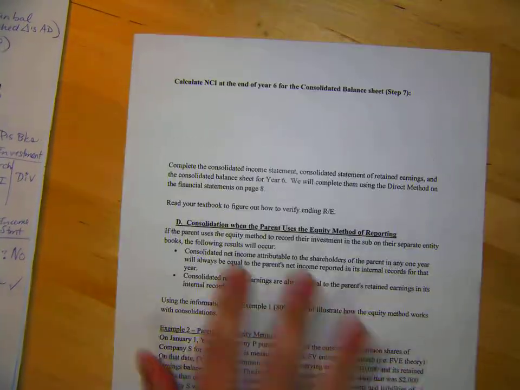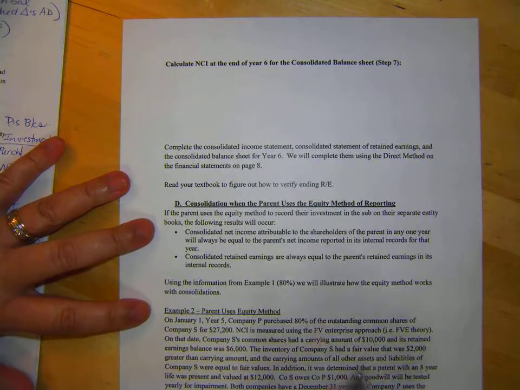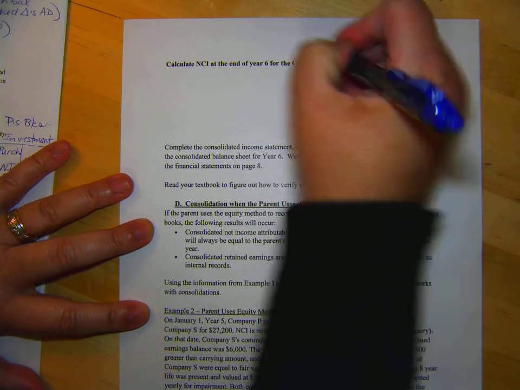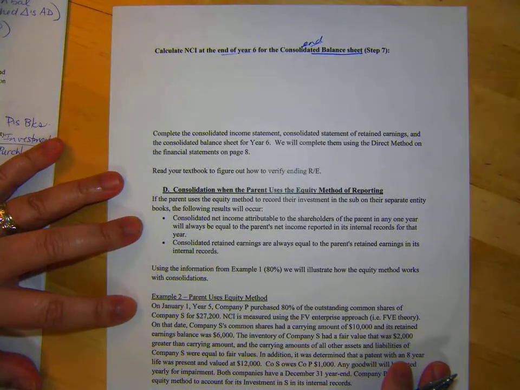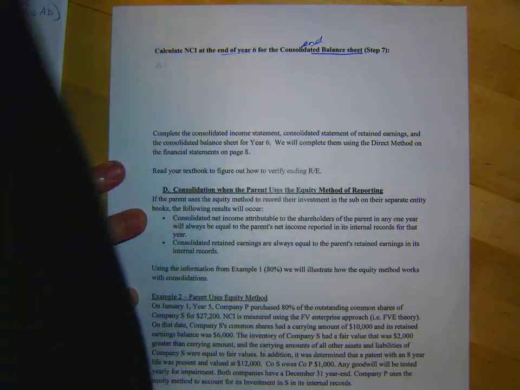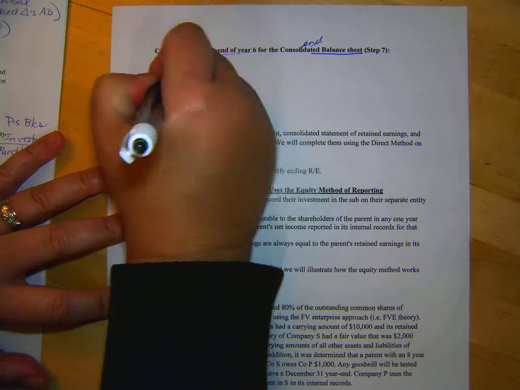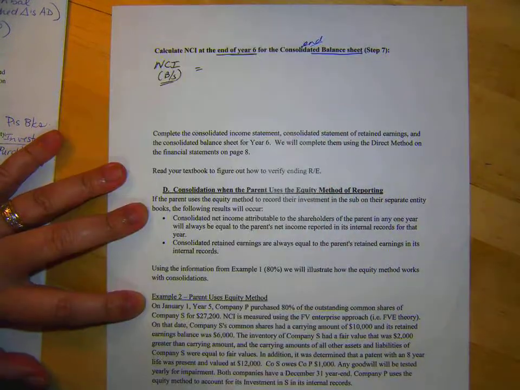Okay, page 10. Now we need to calculate NCI at the end of, or for the consolidated balance sheet. So it's going to be end of year 6. And I don't think I ever ask you for NCI at the beginning of the year because it's always NCI for the balance sheet. It's always for the balance sheet. So it's for the end of the year. End. So, here's a formula.